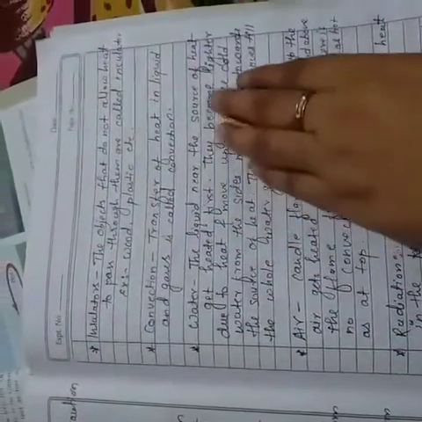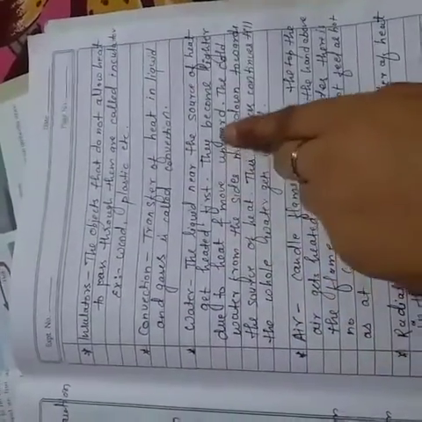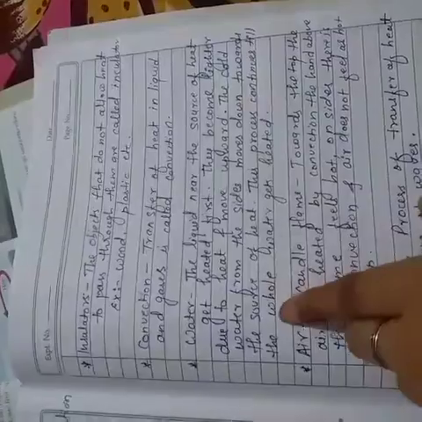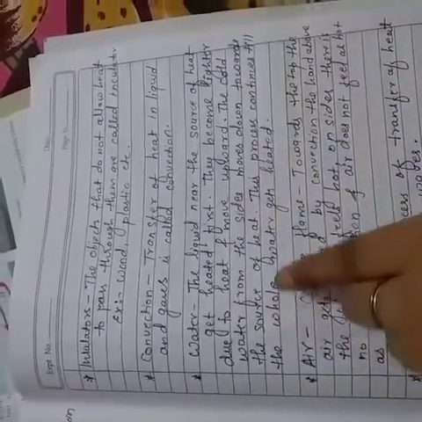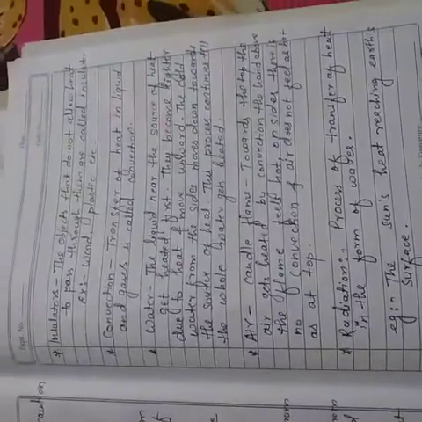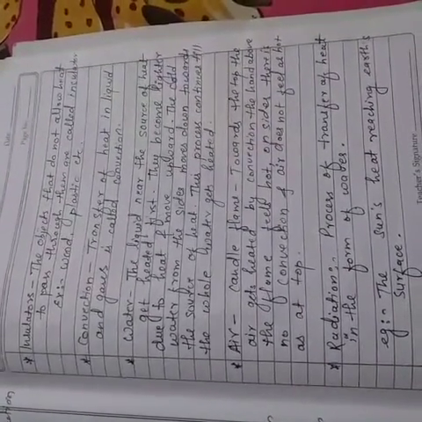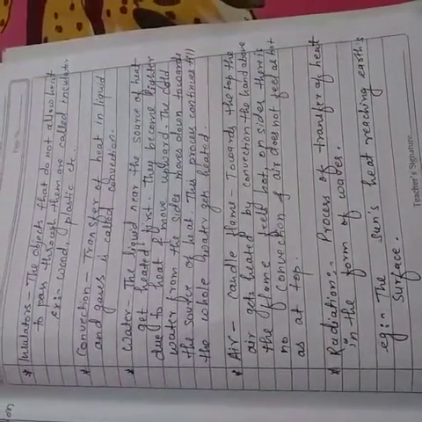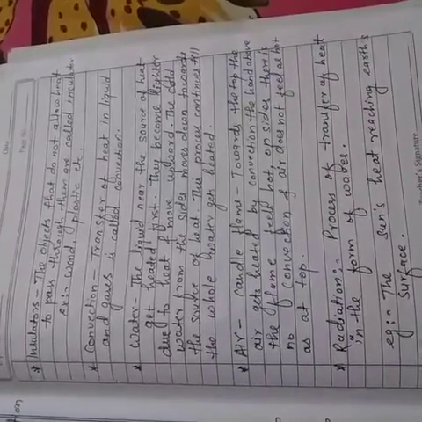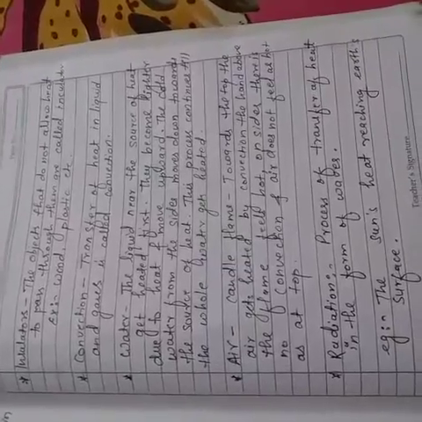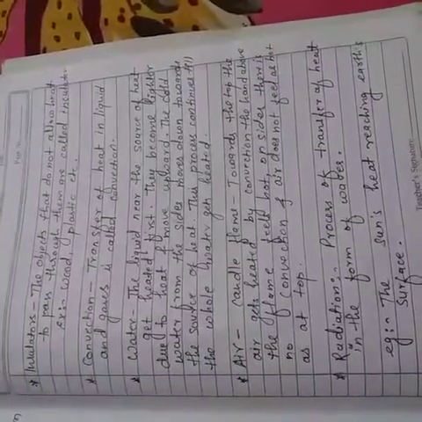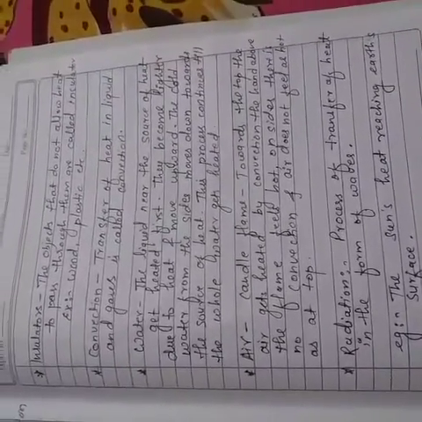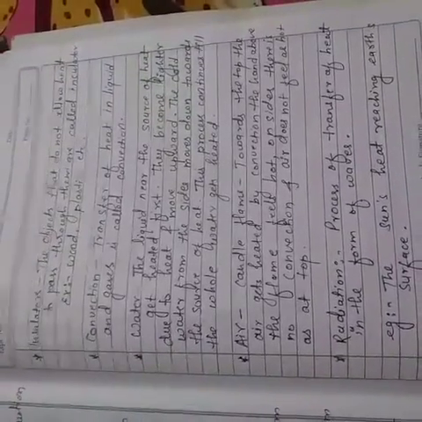Here the liquid near the source of heat gets heated first. It becomes lighter due to the heat and moves upward. The cold water from the sides moves down towards the source of heat. This process continues till the whole water gets heated. Due to convection, the water near the source of heat becomes hot faster, comes upward and starts boiling, and the water near the side of the container goes downwards and then again starts coming upward and boiling. This process continues till the water is fully boiled.